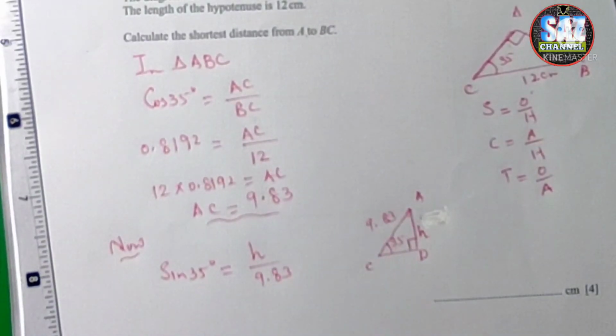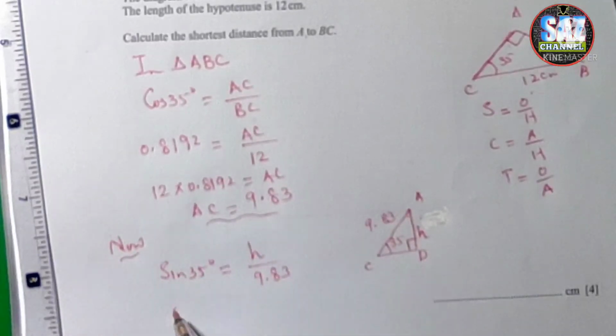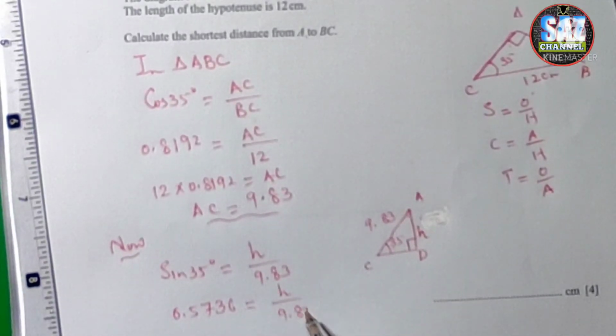Sine 35 is 0.5735736, equals H upon 9.83.